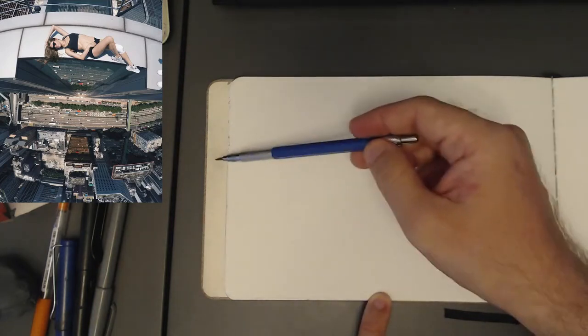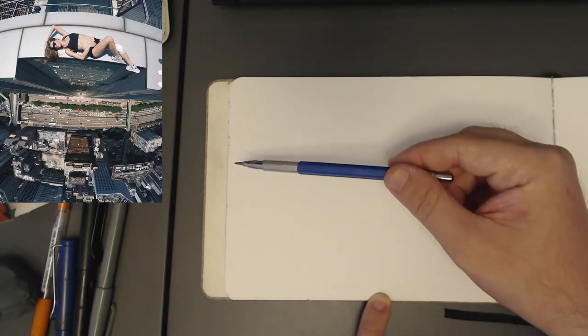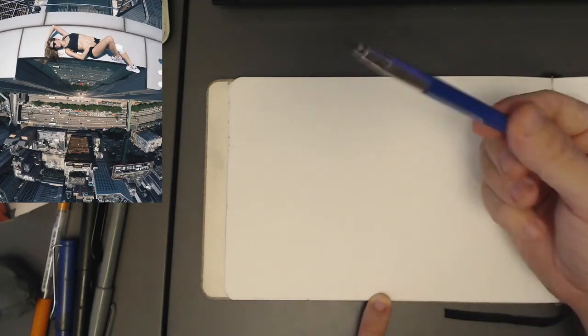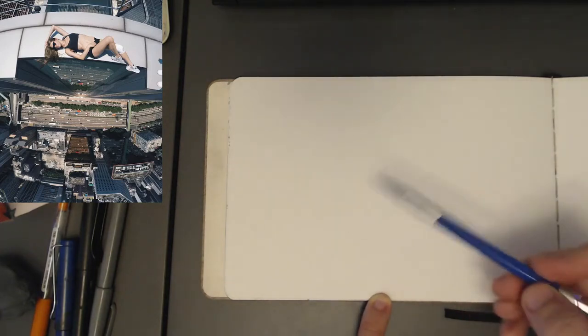First you see the original photo, it's a vertical composition, but I will do it horizontal.